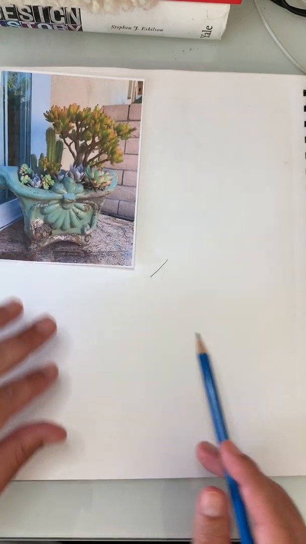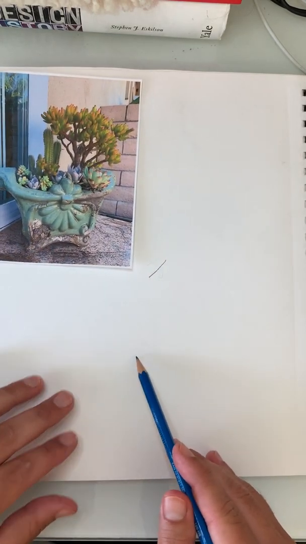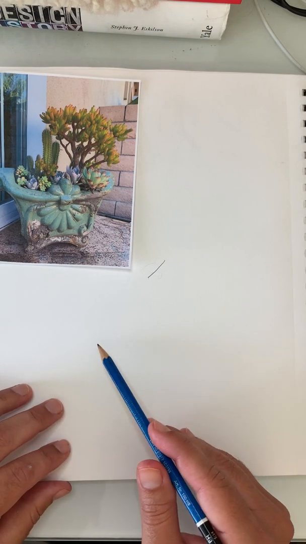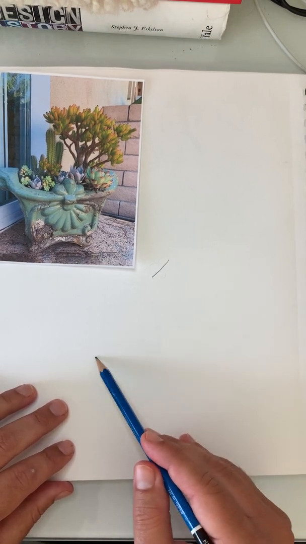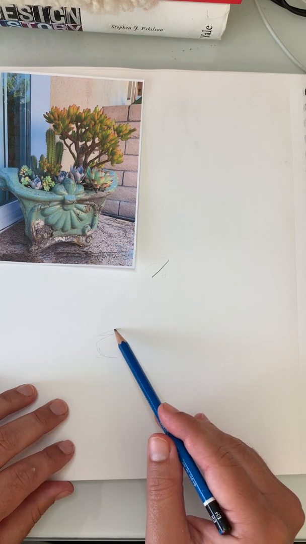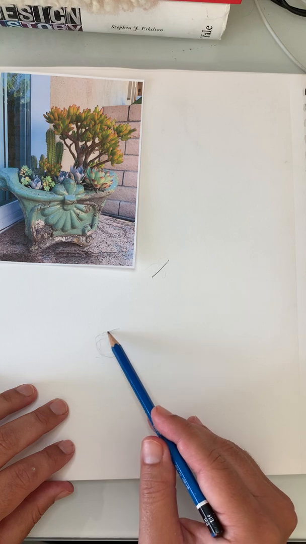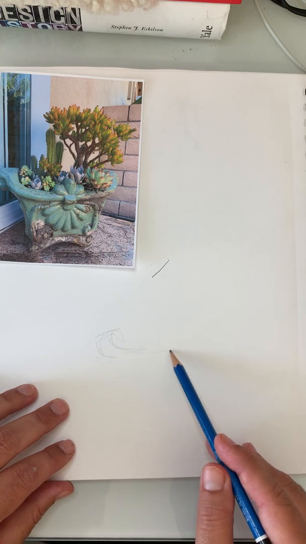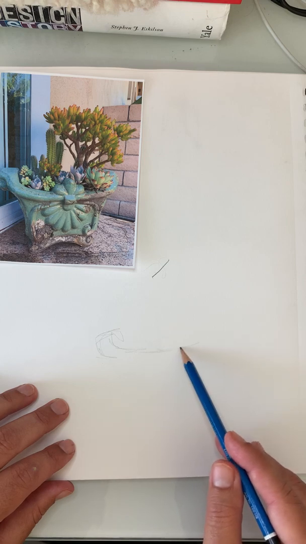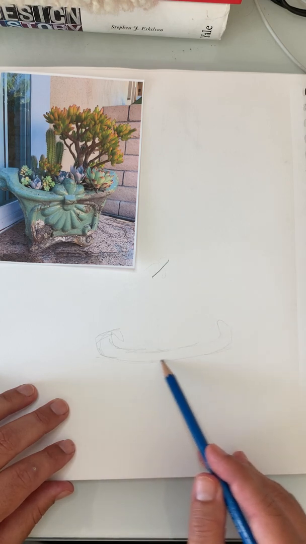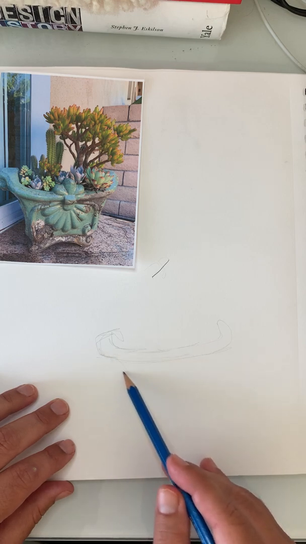I'm going to put this up here, and what you want to do, what I put in the assignment, is a continuous contour, and what that means is you're not really supposed to pick up your pencil. That gets you really accustomed to just working out the image as you go. And so here I'm going to go really lighter. I'm going to start with the planter pot here, go kind of light, go around. Hopefully you guys can see that.